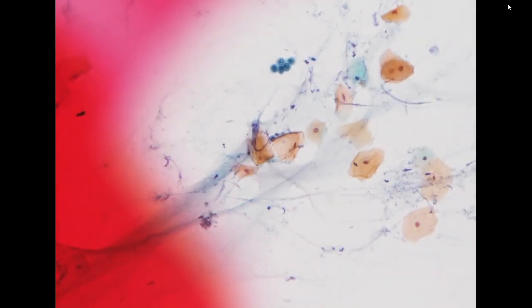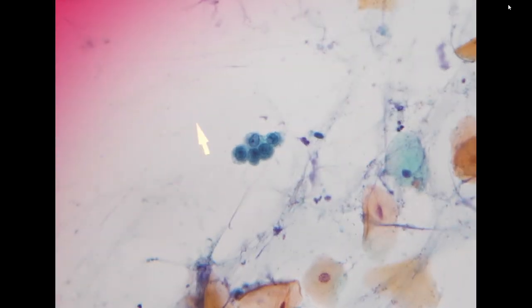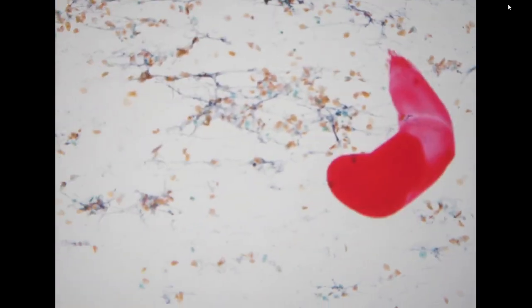But because of the scant cellularity, scant lesional cells, we call these suspicious. There were some cells, I think this is mostly histiocyte, but the other cluster with these vacuolated cytoplasm is suspicious for adenocarcinoma. So we call this one suspicious.